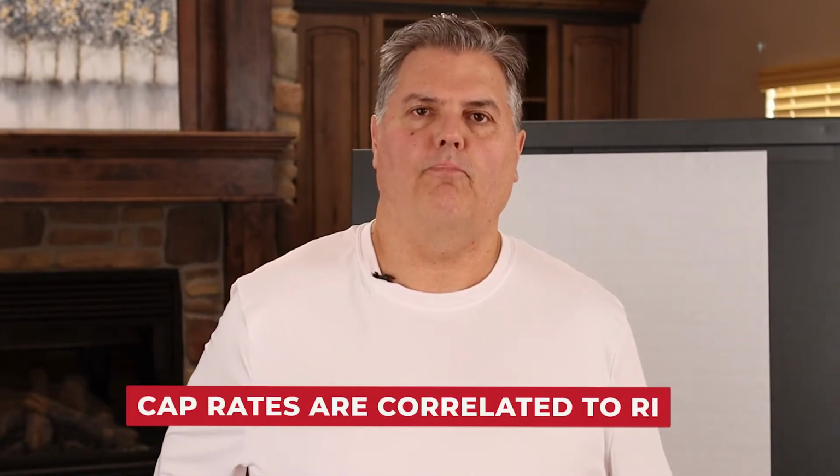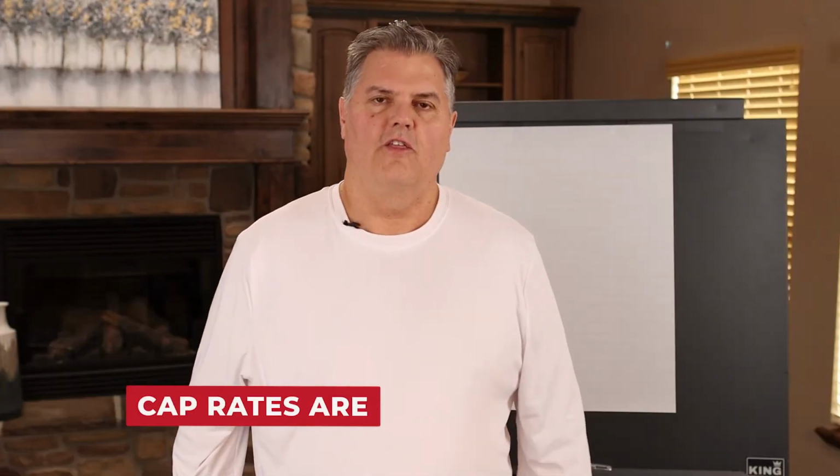So one of the things you'll learn real quick is that cap rates are correlated to risk. The riskier the property, the higher the cap rate, the lower the value. The more stable and less risky the property or investment, the lower the cap rate and the higher the price. Cap rates and prices move and correlate with one another.